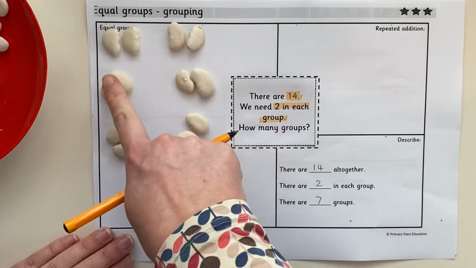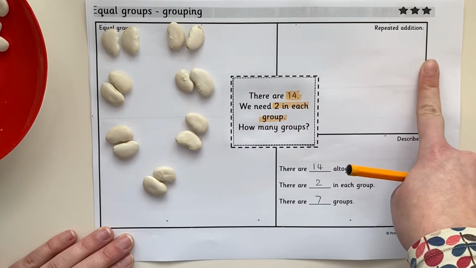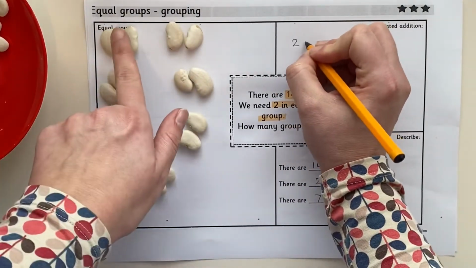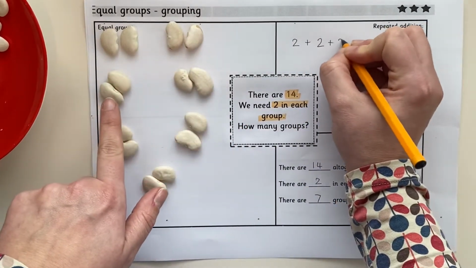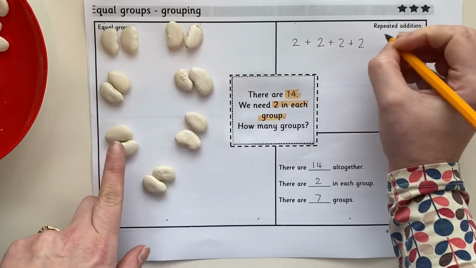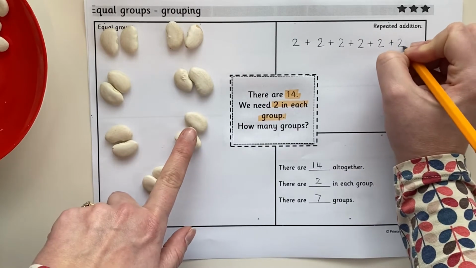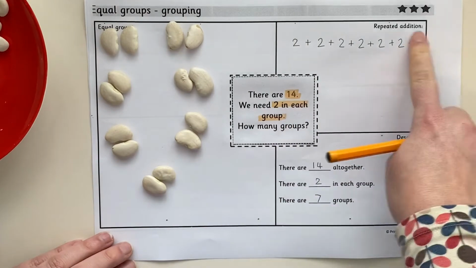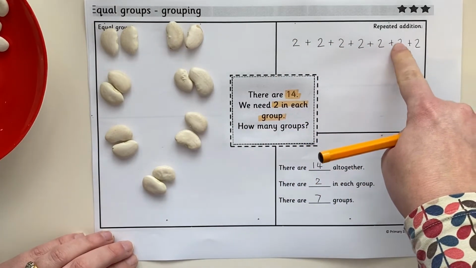Now, this example has a box that says repeated addition. So that's what these are going to show as a number sentence. Okay, we've got 2, add 2, add 2, add 2, add 2, add 2, add 2. And I should have 7 of those. 1, 2, 3, 4, 5, 6, 7.